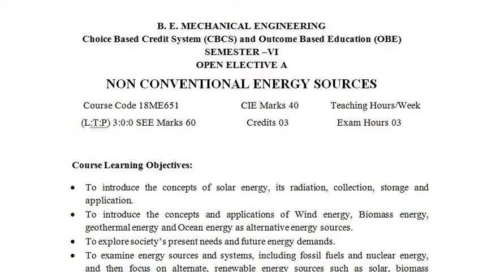Because this subject is very important. Being an engineer or a responsible human being, you should know the sources of energy, that is, the non-conventional energy sources available in nature, and how you are going to make use of those energy resources for our benefit.